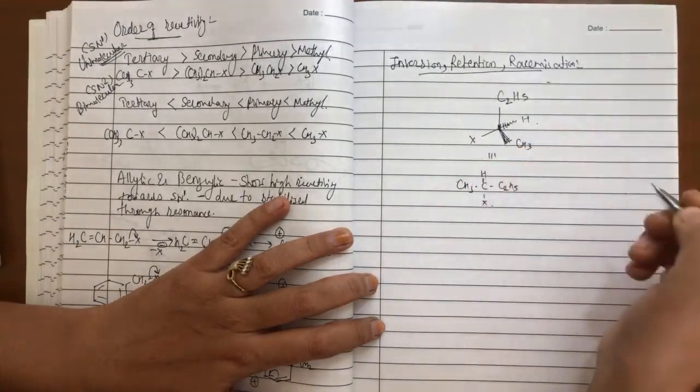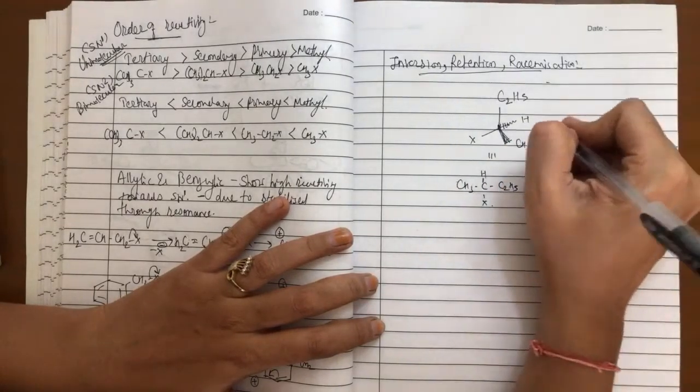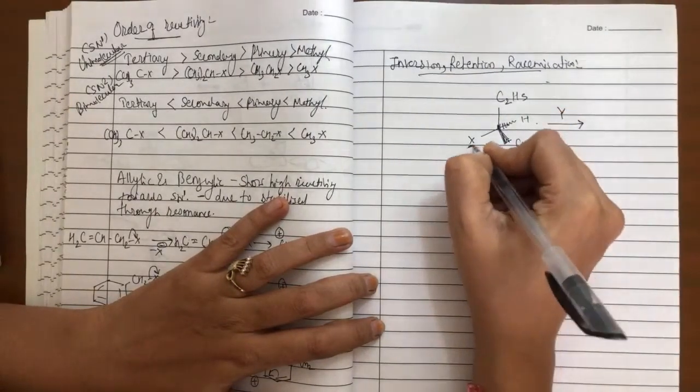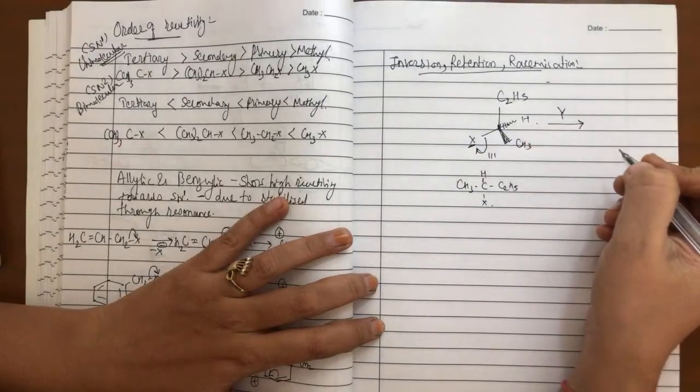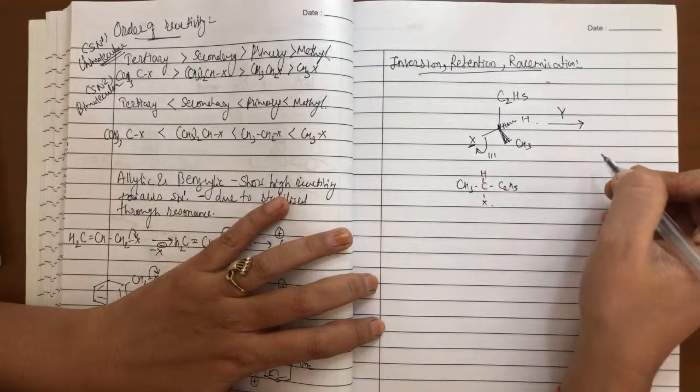Now if this is reacting with some nucleophile Y, as this is more electronegative, heterolytic bond cleavage takes place, and at the end Y gets substituted at the place of X.